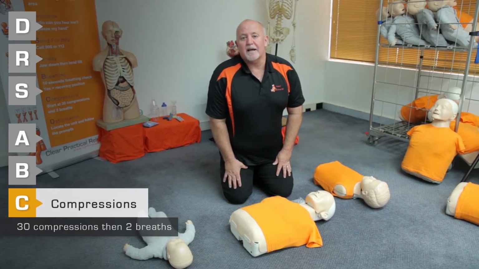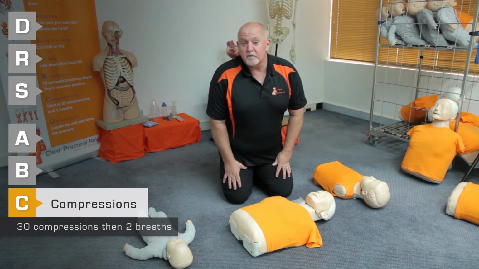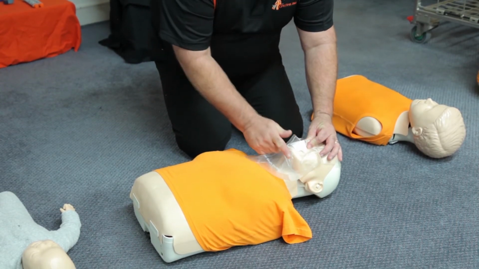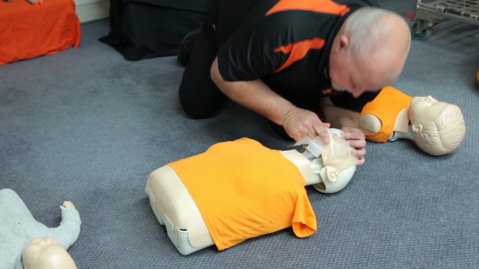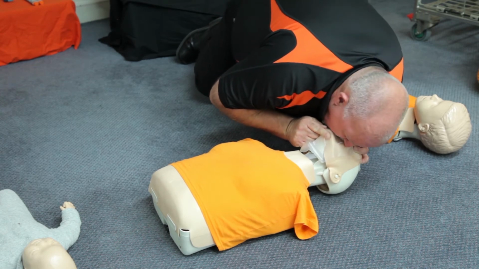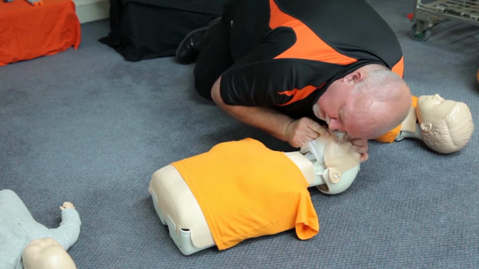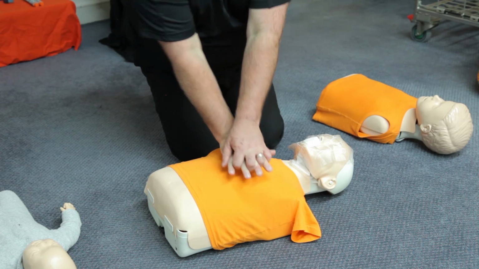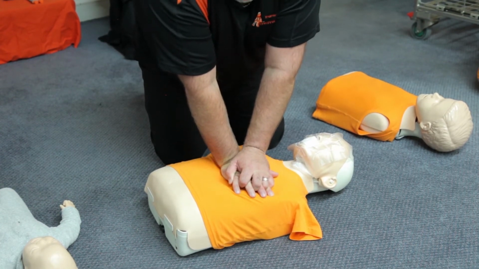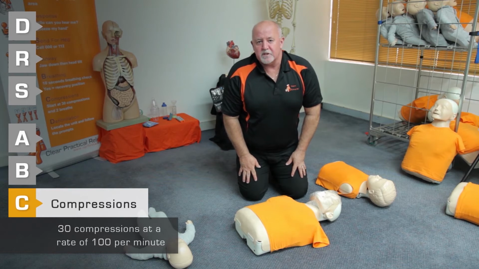I'm going to demonstrate now delivering the breath on an adult. To deliver the breath effectively, we need adequate head tilt. To deliver the head tilt, we place one hand on their forehead, we grip the chin, we block the nose off, and we deliver the breaths. We should deliver 2 breaths in 2 seconds, and between each breath, observe the chest, look, listen, and feel. You'll notice that after each 2 breaths given, we then give 30 chest compressions.